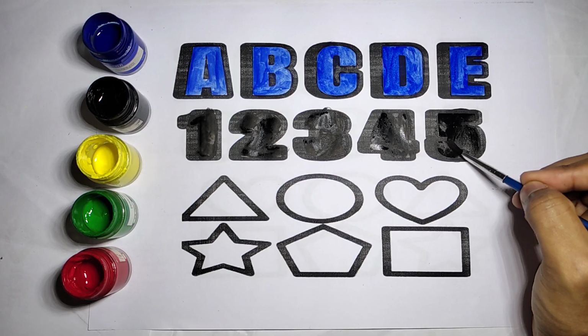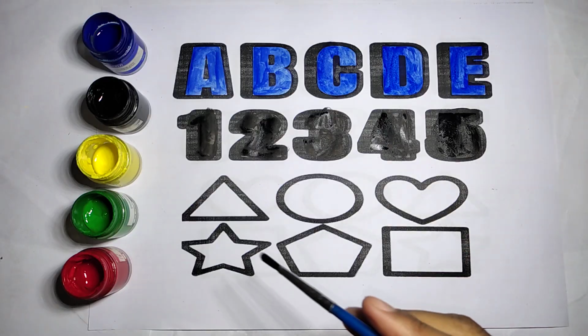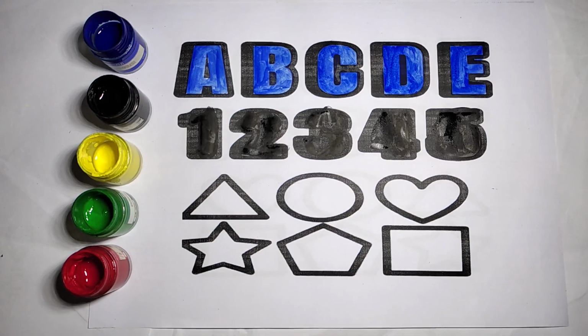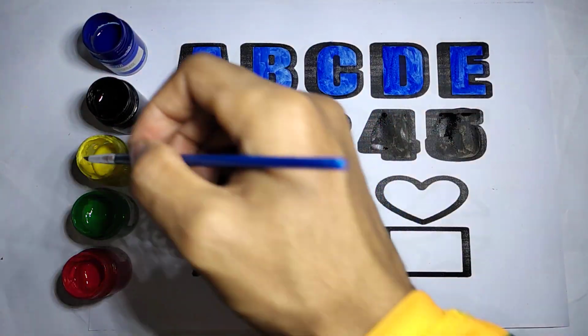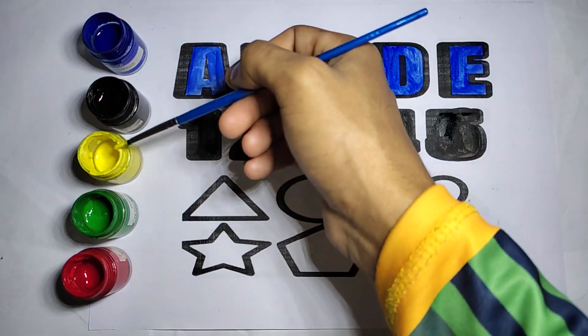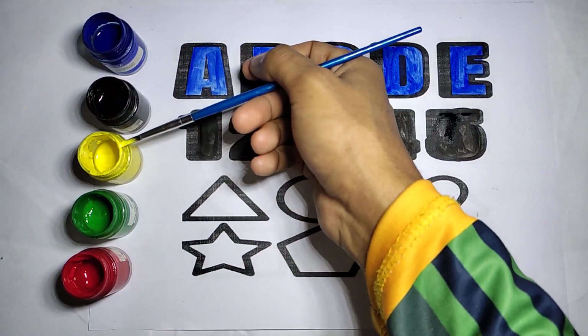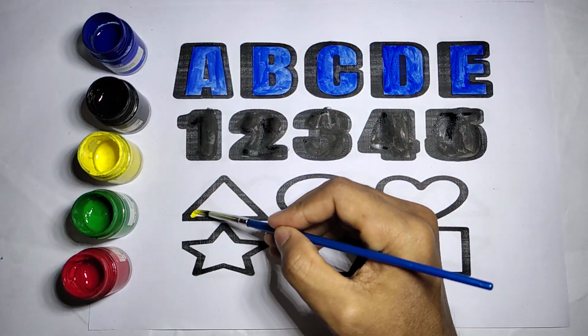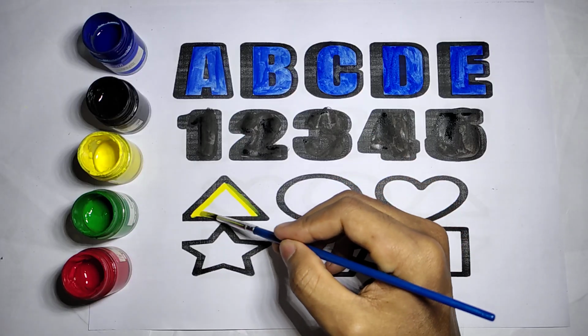And the next one is 2D shapes. Now we draw 2D shapes. Kids, first we use yellow color and draw the shape of triangle. The shape of triangle.